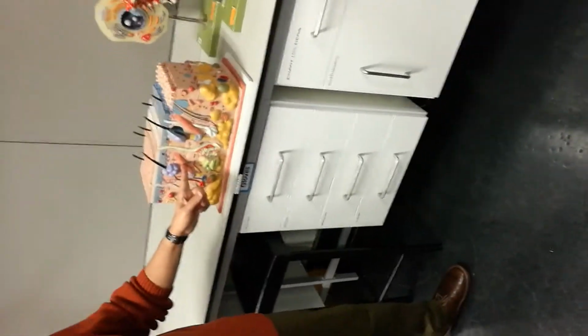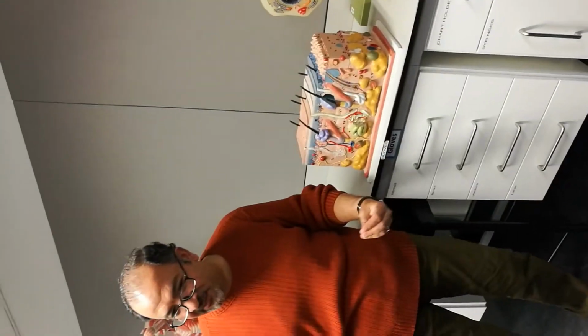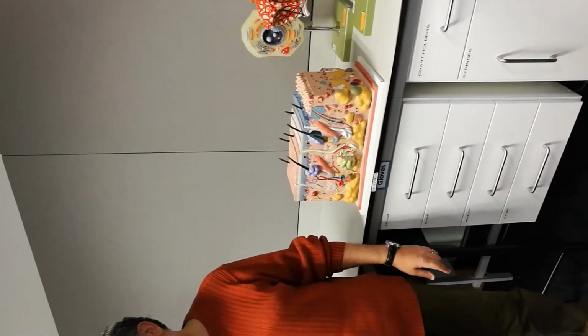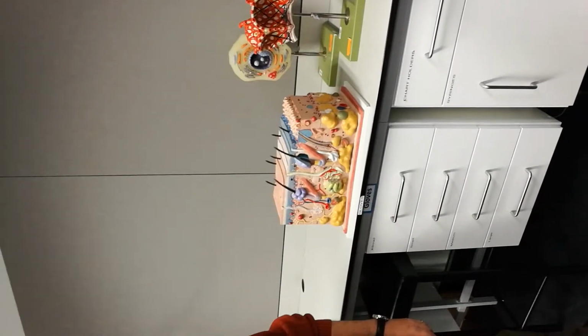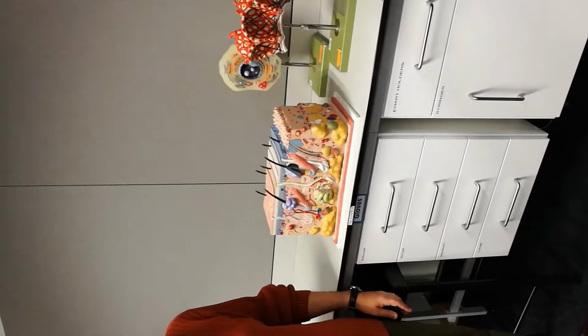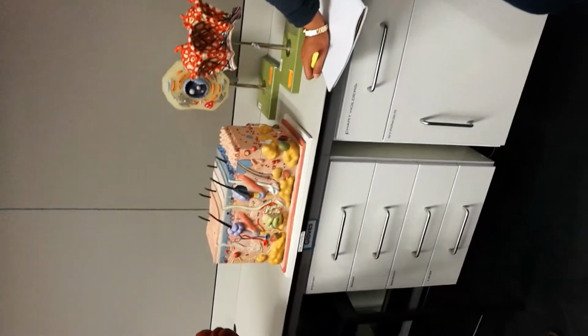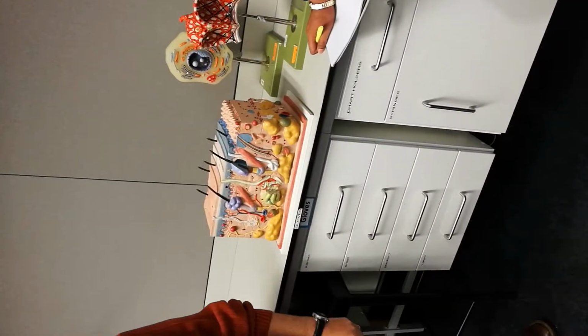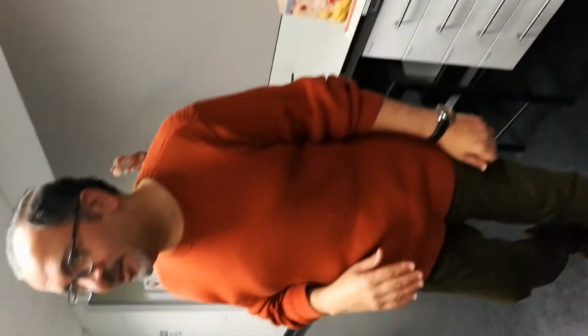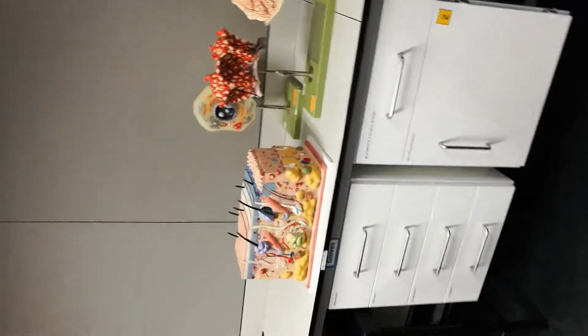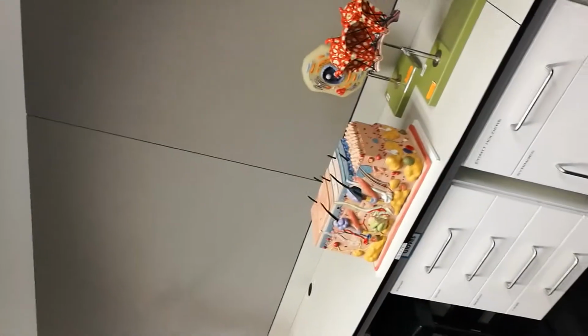What's that? That's the muscle. What's the name of this muscle? If you let me know what this muscle is, I'll write it down, otherwise I'll not give you marks. Tendon. It's overlapped by the papillary muscle, so it looks like a tendon. It's called the erector pili muscle.